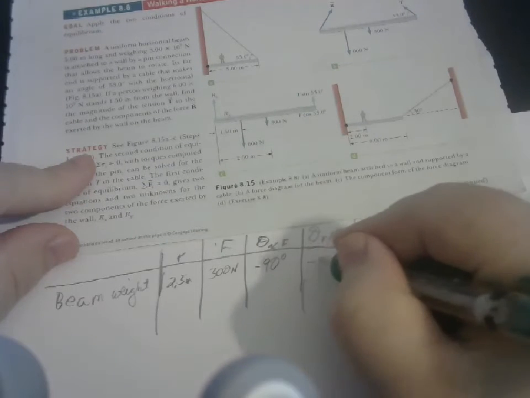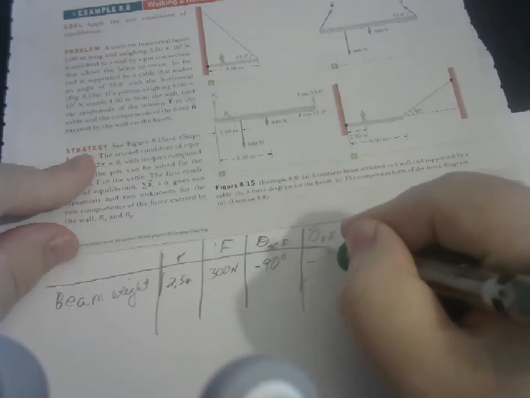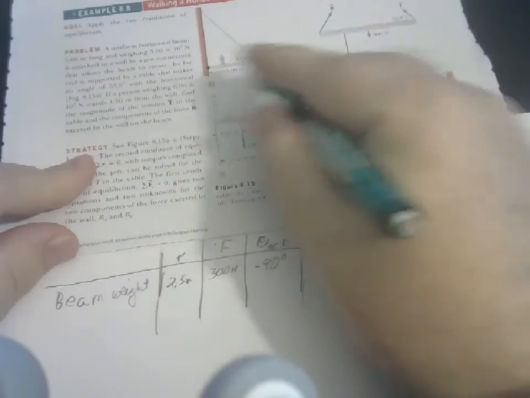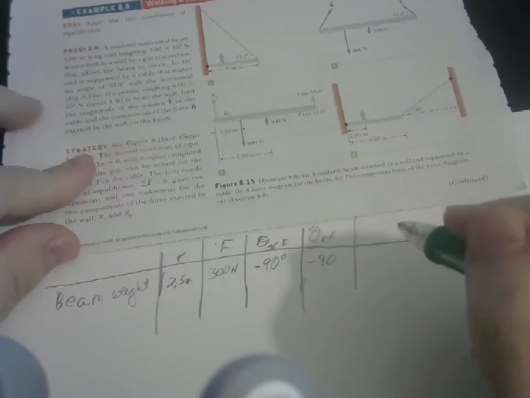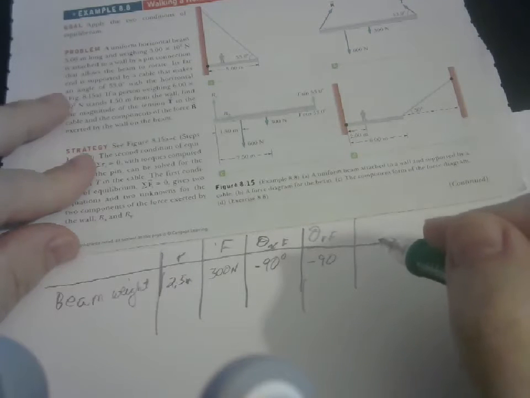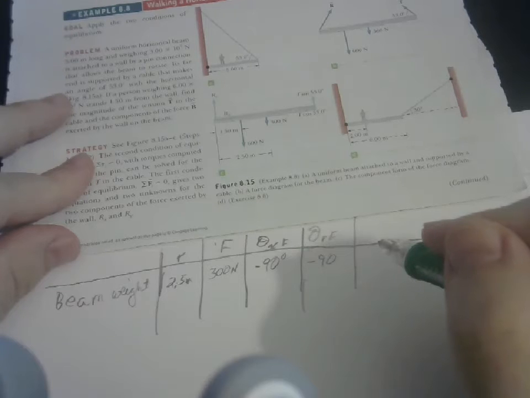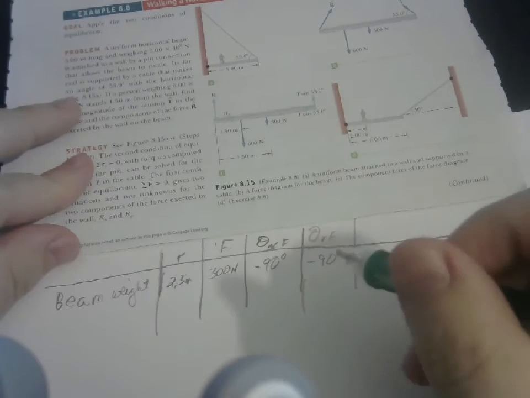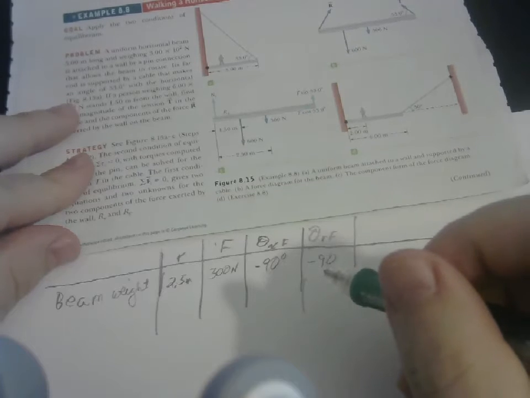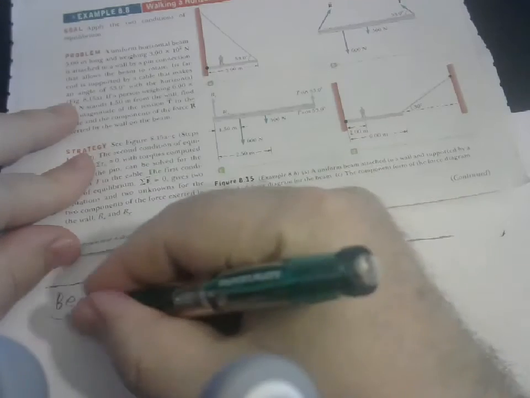And in this situation, the angle, the R is pointed in the x direction. So this is also negative 90 degrees. All right, it's attached to a wall by a pin connection that allows the beam to rotate. Its far end is supported by a cable that makes an angle of 53 degrees with the ground.